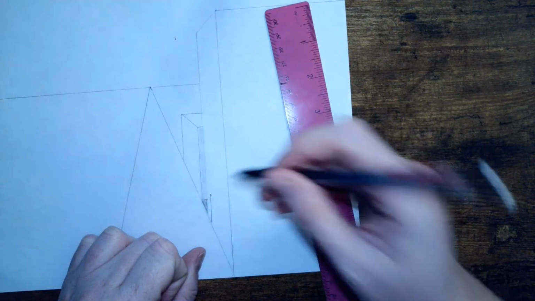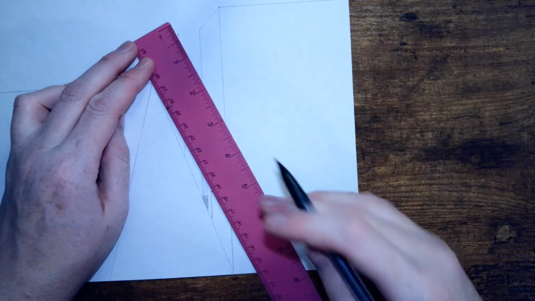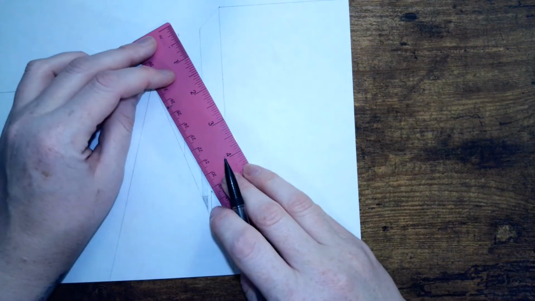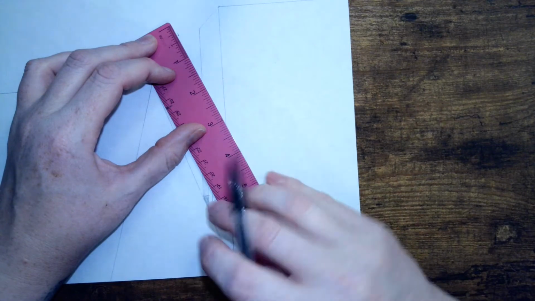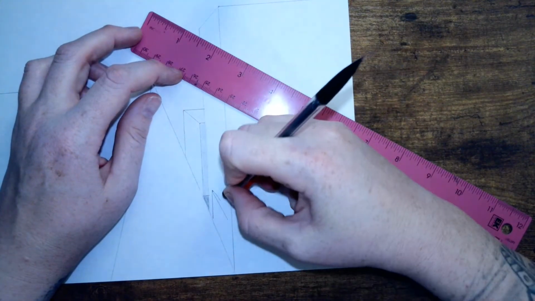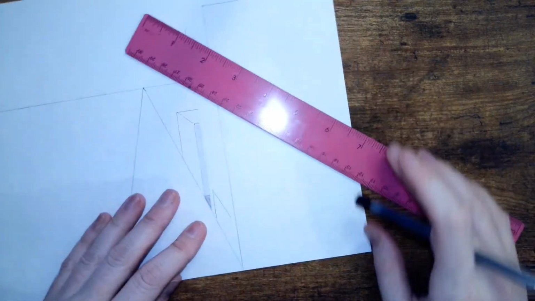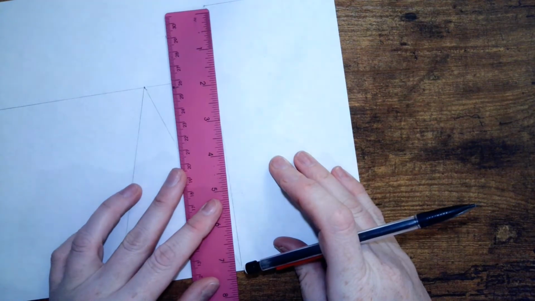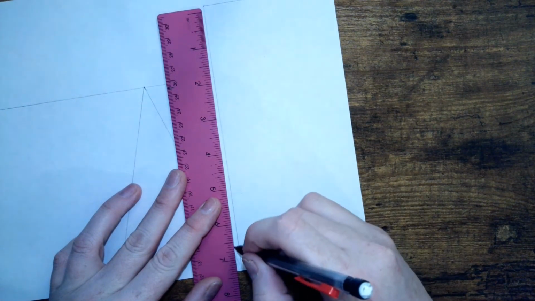From this point, I need to match up to my vanishing point. This is going to give me the top of my door and make sure it's in perspective. Hold your ruler so it doesn't slide like mine just did. Alright, now we got to decide how far to the edge we want our door to be, and draw a line straight down.